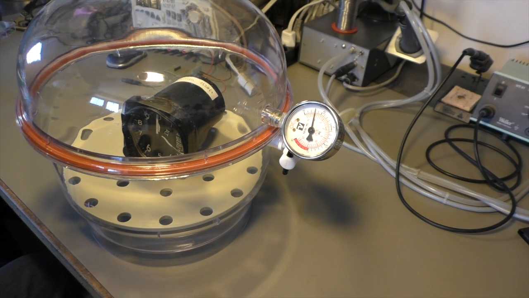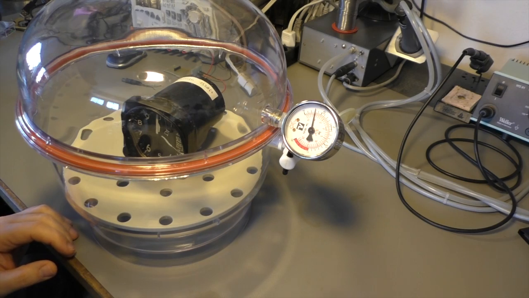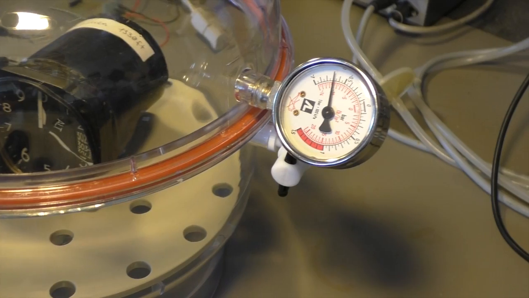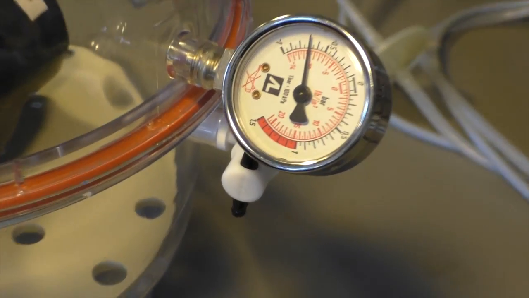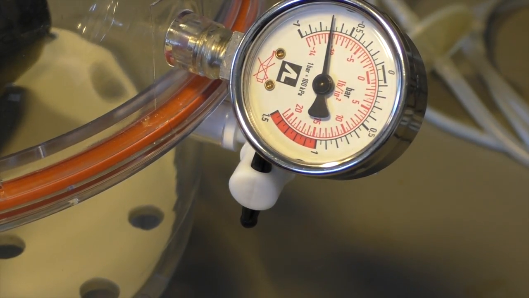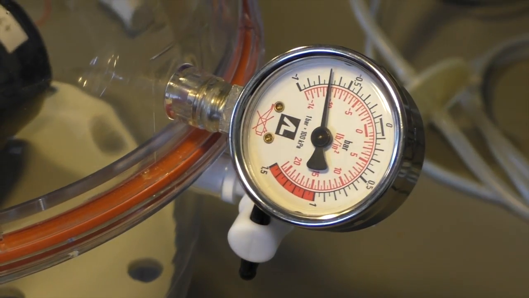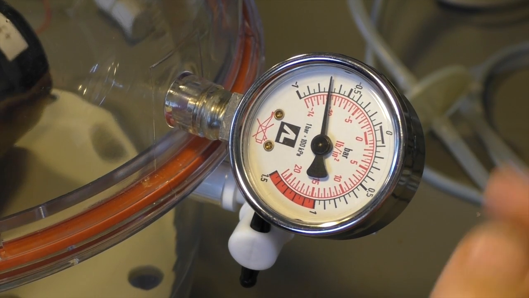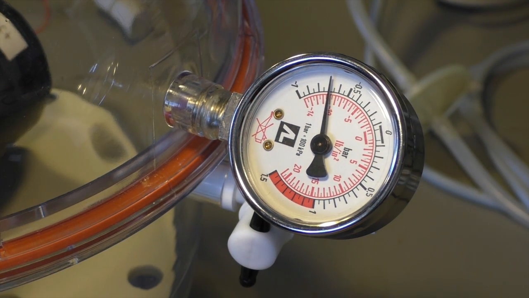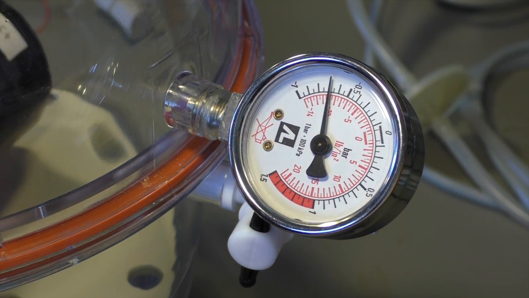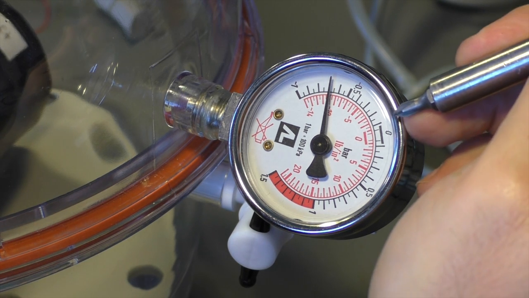I have to put my lamp on. Let's see if we can zoom on that. Oops. We have 0 is about here. That's 0. That means our normal pressure here on ground.